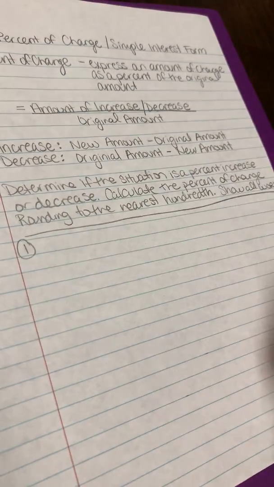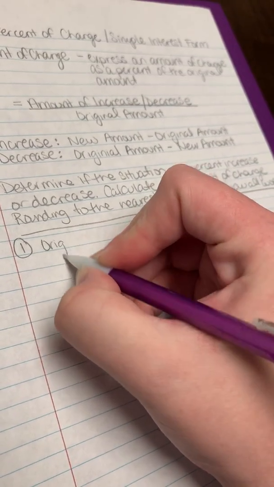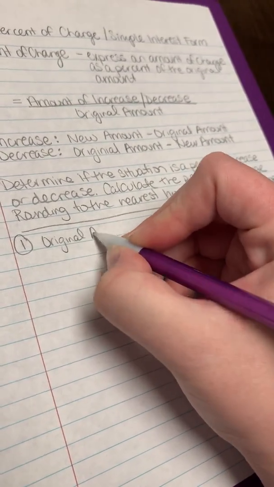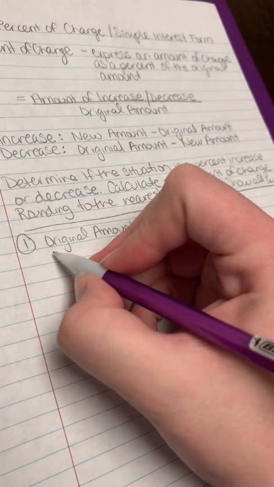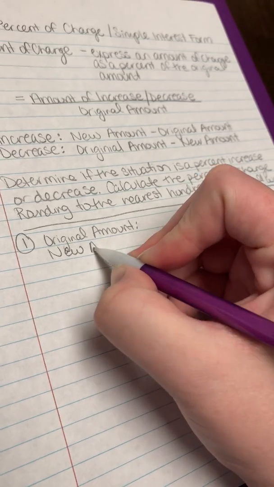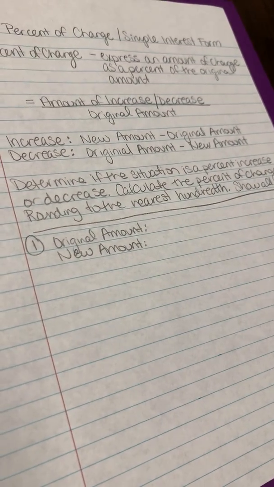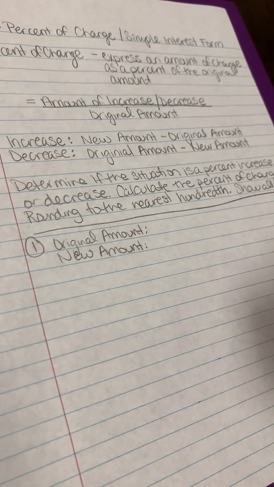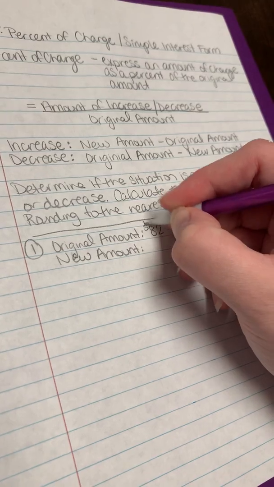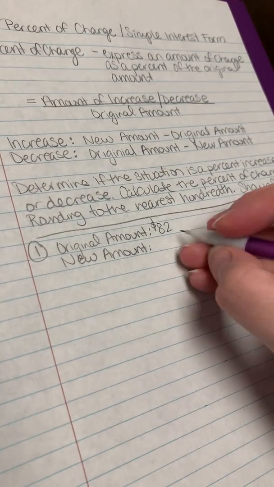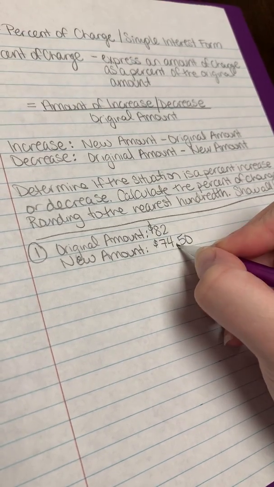So number 1, the information you're simply going to be given is the original amount, and you're going to get the new amount. So for this problem, the original amount is $82, and the new amount is $74.50.